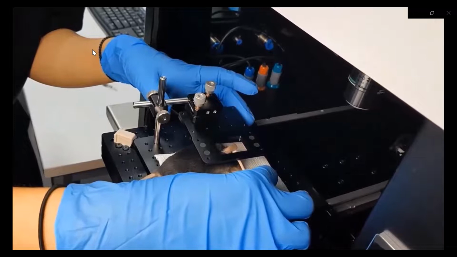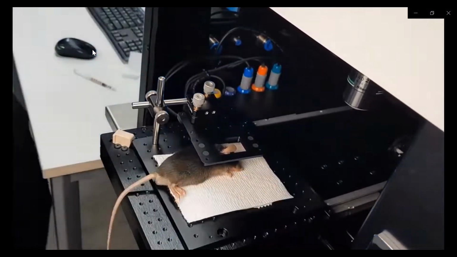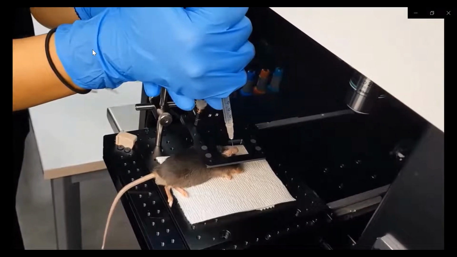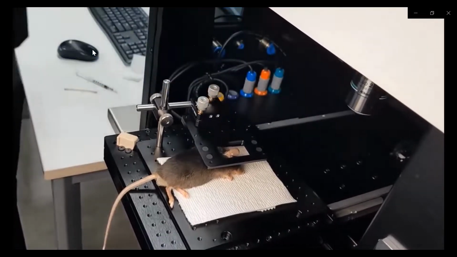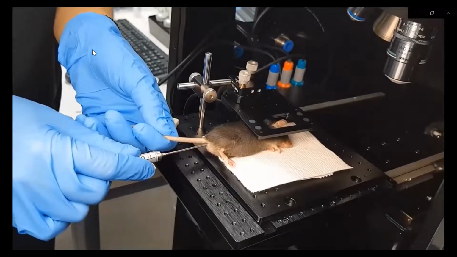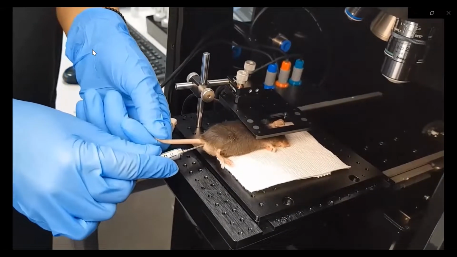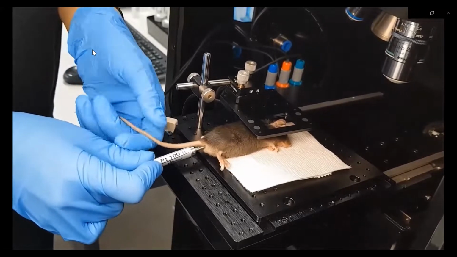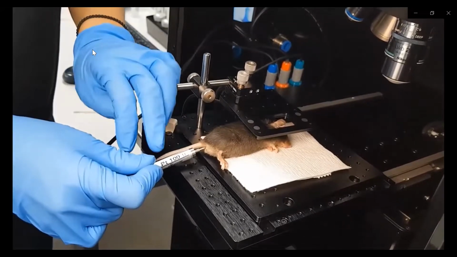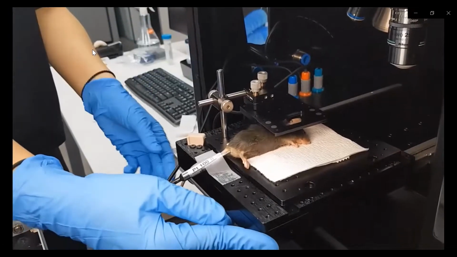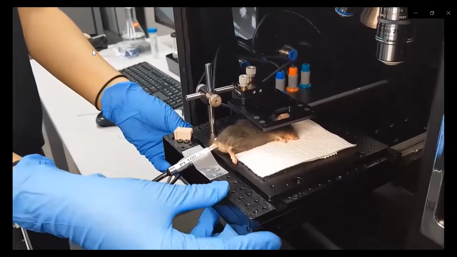After that, drop distilled water on the cover slip for immersing the objective lens. With a rectal probe for sensing the body core temperature, which has a feedback system with the stage heating plate, the mouse body temperature is maintained at 36 degrees Celsius during the whole imaging time.